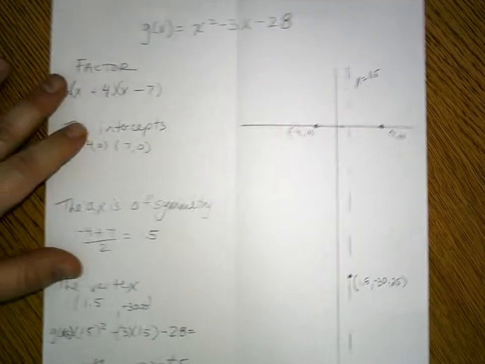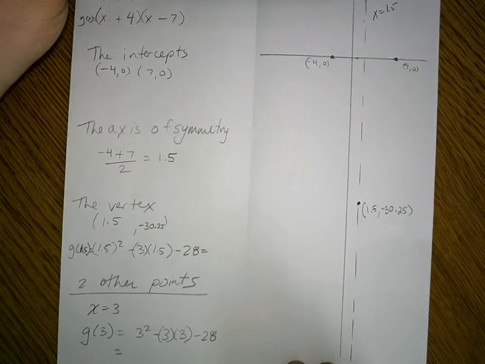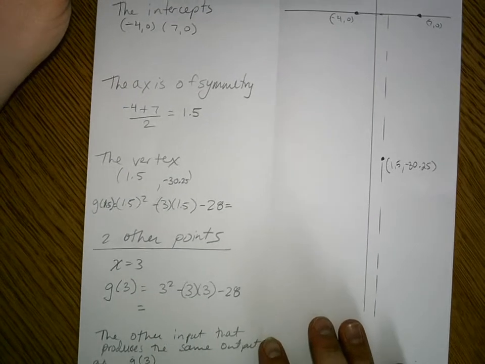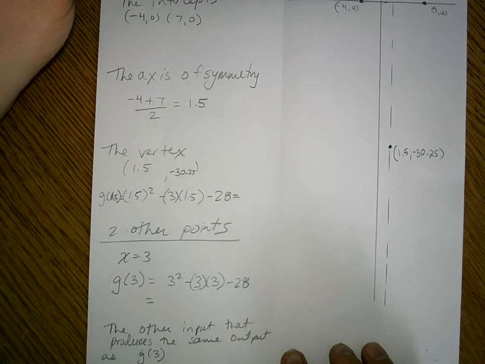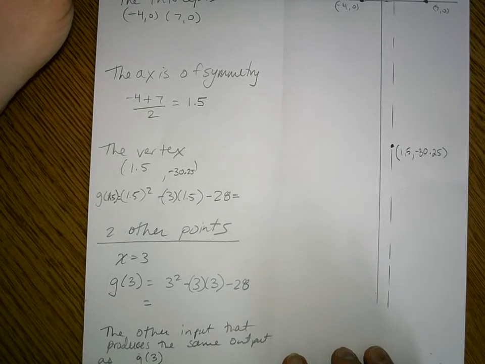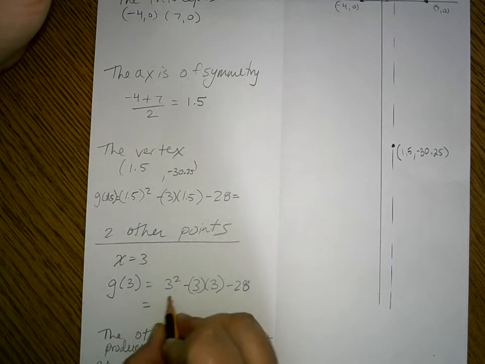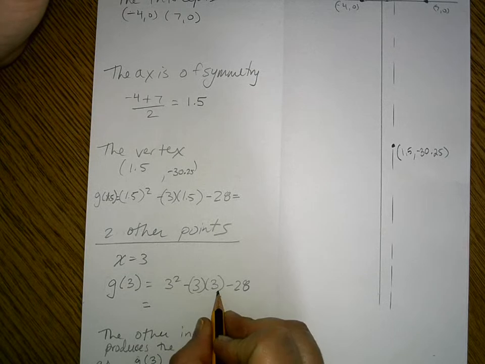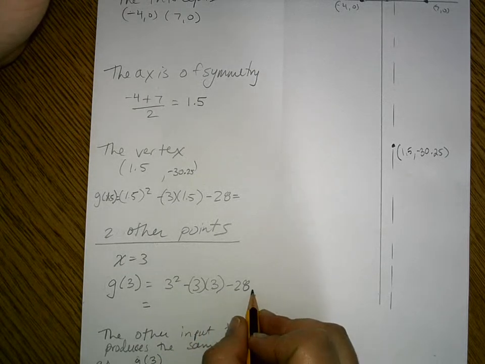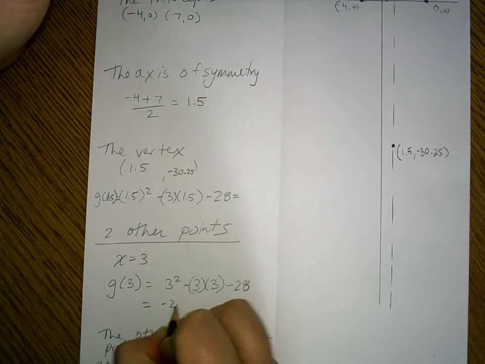Now we need to find two other points, and so what I did was I just wanted to find something that was easily found and an easy distance from the axis of symmetry. So I chose 3 because 3 is 1.5 from the axis of symmetry to the right. And so we get here 9 minus 28 gives us negative 28.